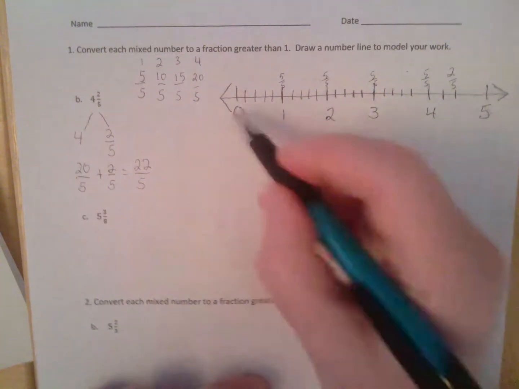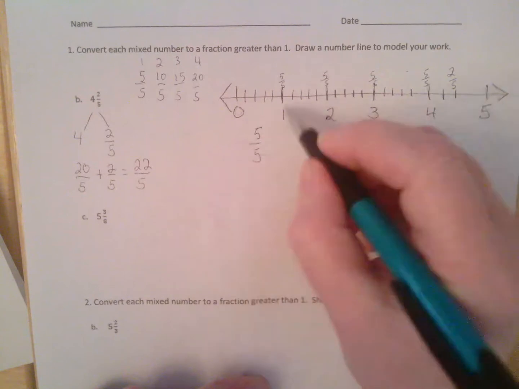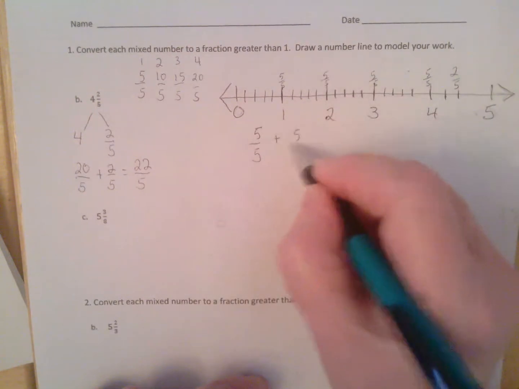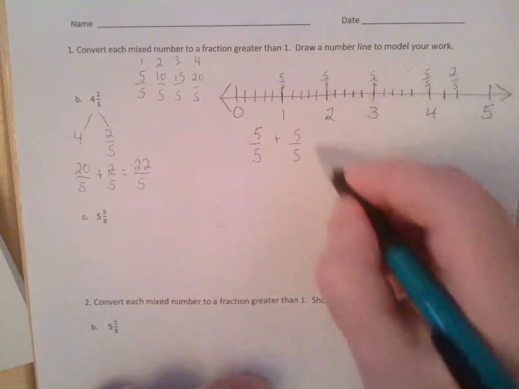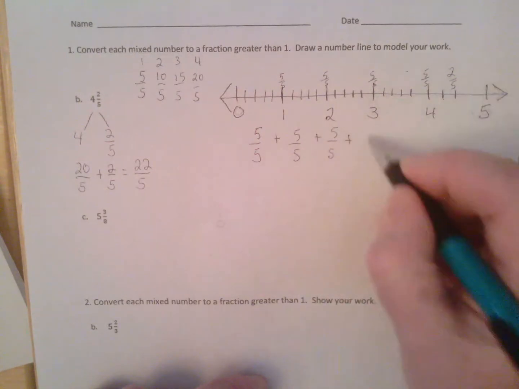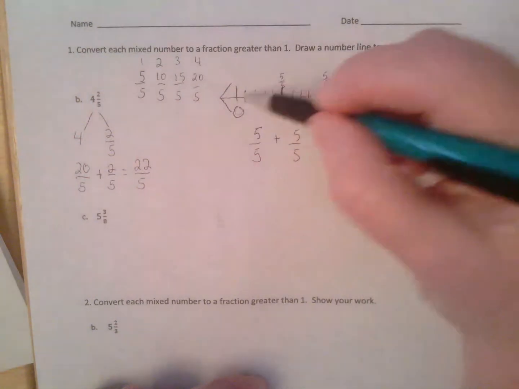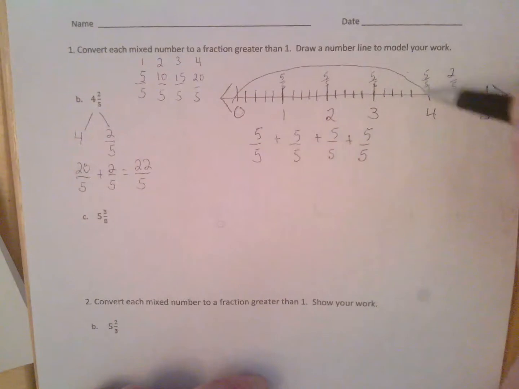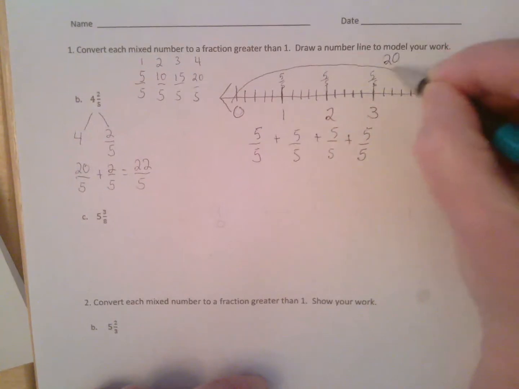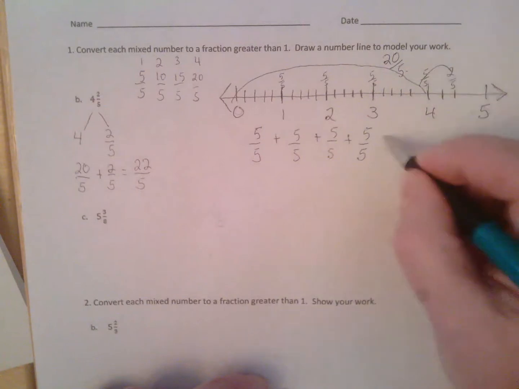So from 0 to 1 is 5/5. From 1 to 2 is 5/5. From 2 to 3 is 5/5. And from 3 to 4 is 5/5, which is a total of 20/5. And then I also have to add my 2/5.